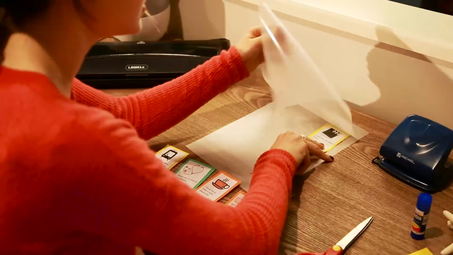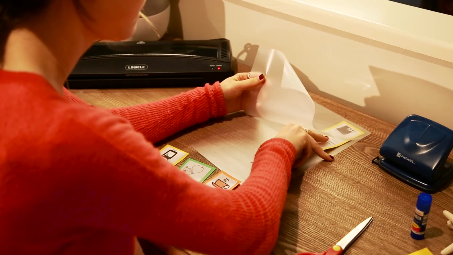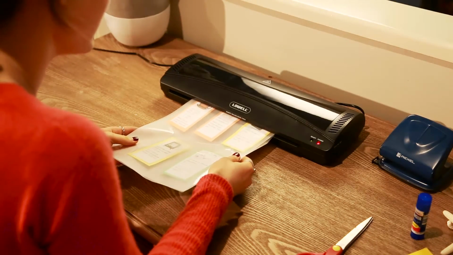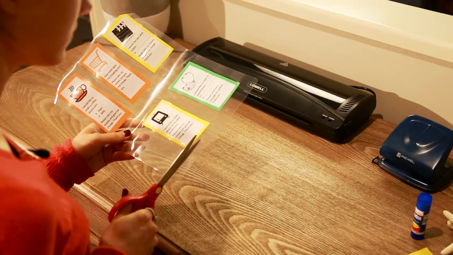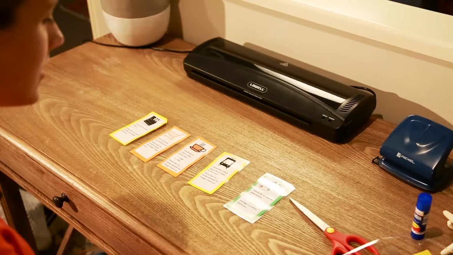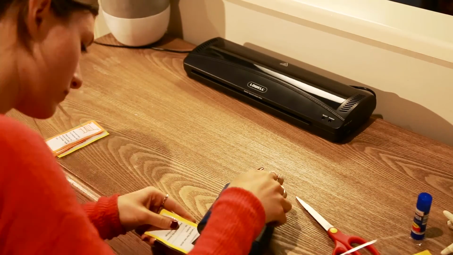Put each of the cards into the laminating sheet. Okay, so then put the sheet through the laminator. Then we're going to cut around each of the cards, but not too close, so as the laminating stays together. Just going to hole punch them so that we can put the ring through them. So here are your finished community request cards.